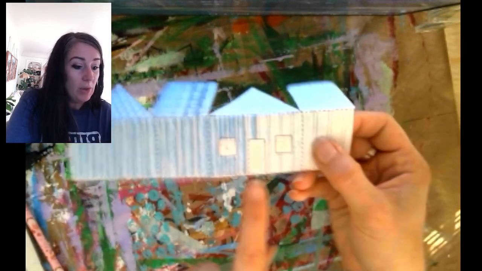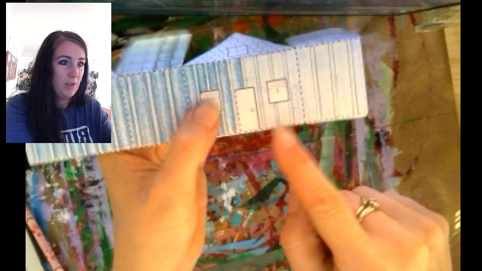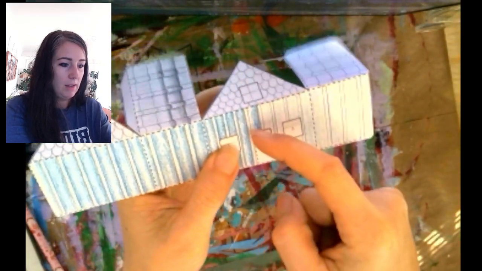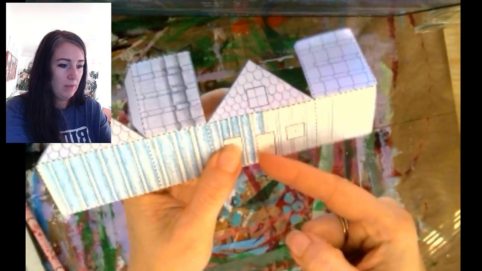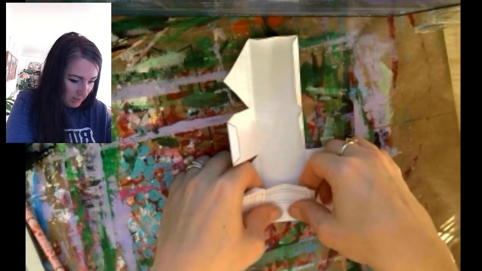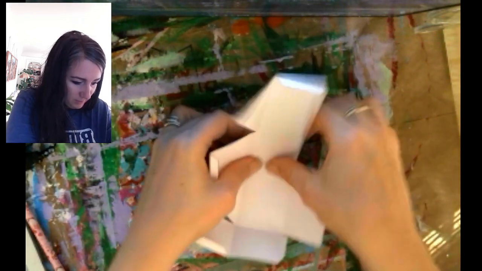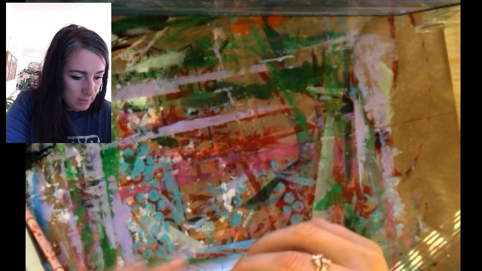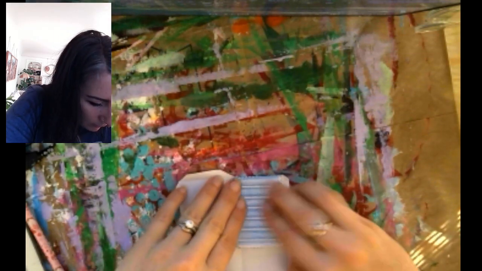And then, oh, I should have mentioned this. If you want to, you can cut this part of the door out and then fold it here if you want your door to be able to open. That's optional, up to you. I am not going to, but it is kind of cute and fun if you do. All right, I think I got all the folds. I think we got them.